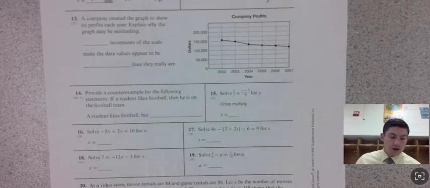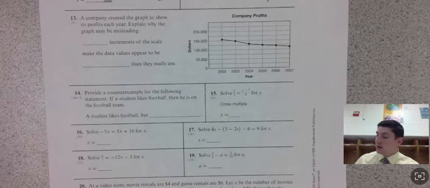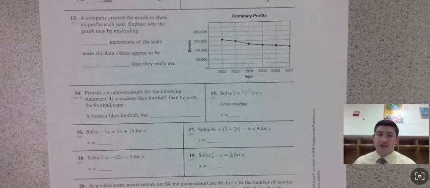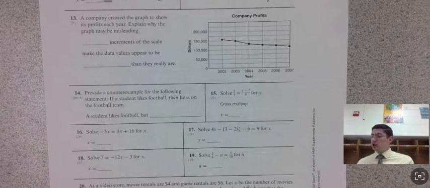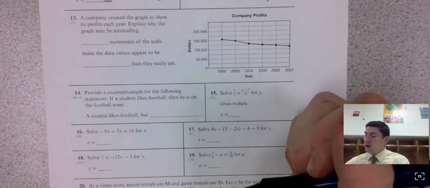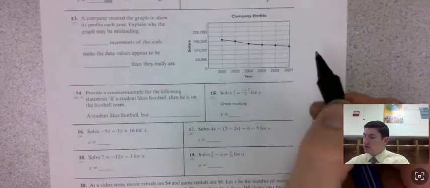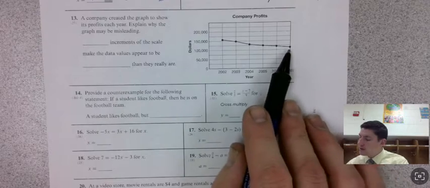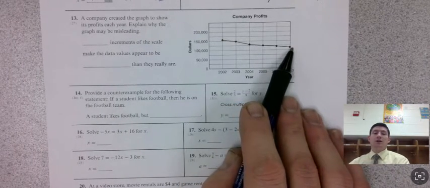13. A company created the graph to show its profits each year. Explain why the graph may be misleading. Well, it looks like since 2002 to 2007, this company is losing money. That doesn't look good overall. So what do they do? They make these huge increments of $50,000 in terms of their profits, and they have these gigantic increments. That makes all of these kind of shrink, so it looks like, well, they went from 150,000 to a little over 100,000, but showing that you lost thousands of dollars during that time.